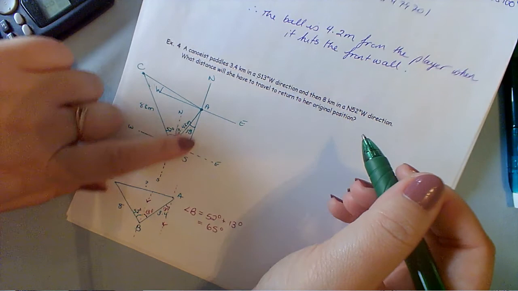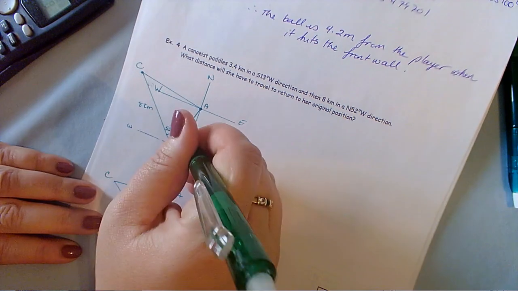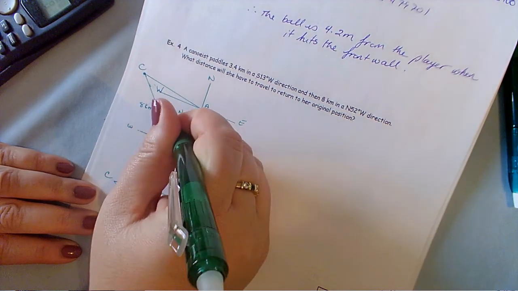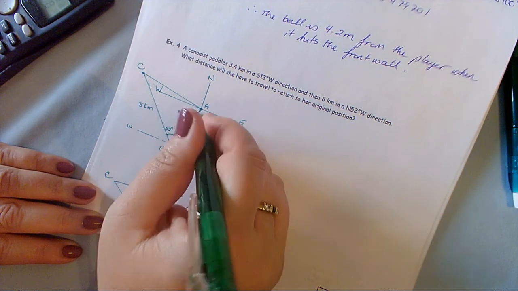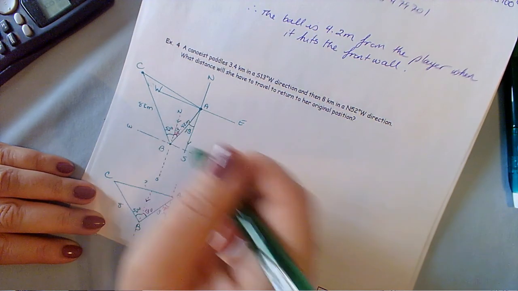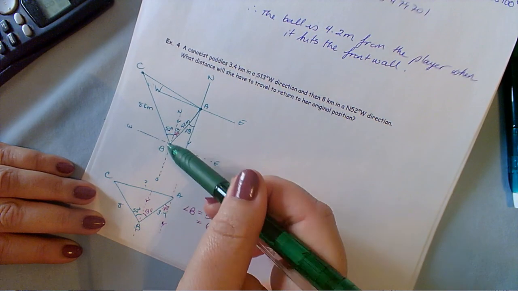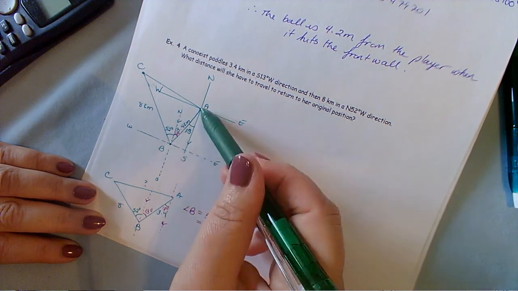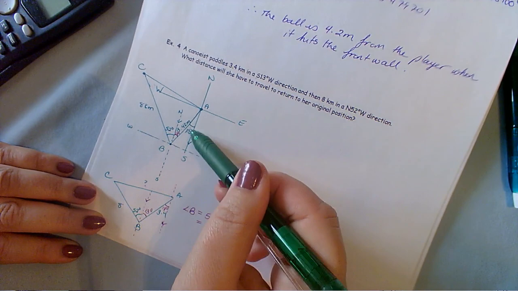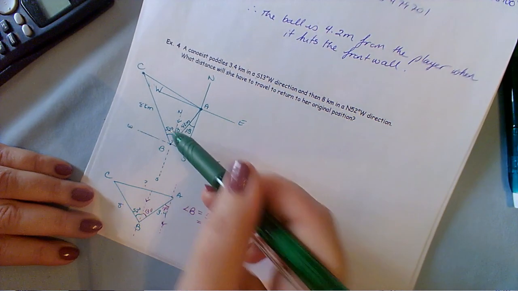So we just have to zigzag, and again, why are we allowed to zigzag? Straight up and down, straight up and down, these are parallel. This line and this line are parallel. They're both straight up and down. And this line is just some diagonal line. So zigzag, 13 degrees, 13 degrees.